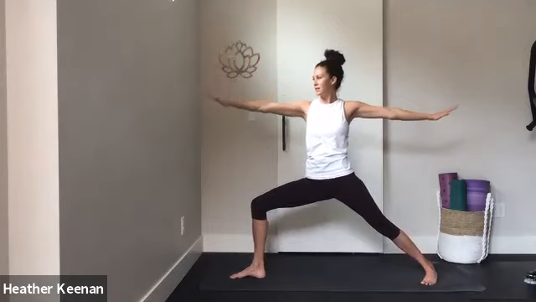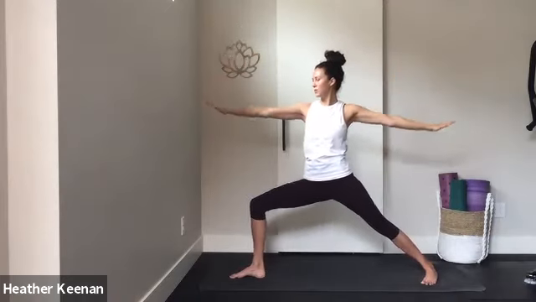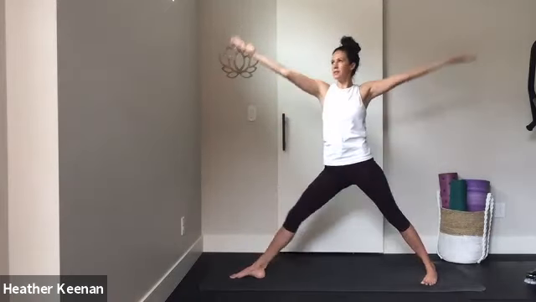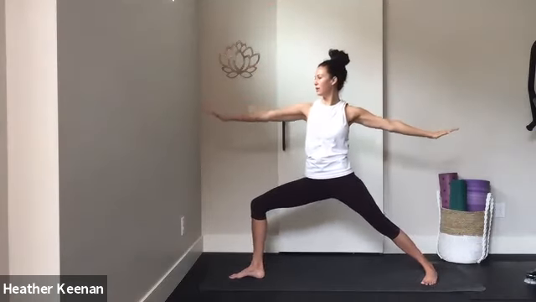A couple times with that breath. Inhaling as you lift, and exhaling, bend. And just one more time. Inhaling up nice and tall. Exhaling here in that warrior two.